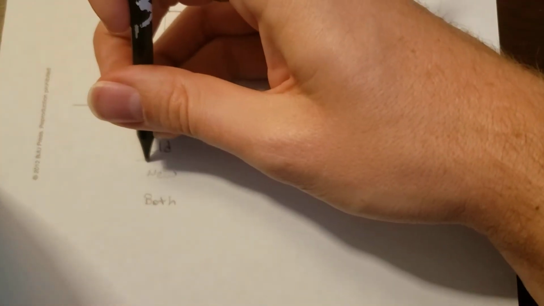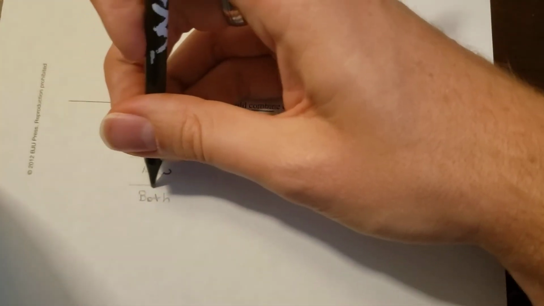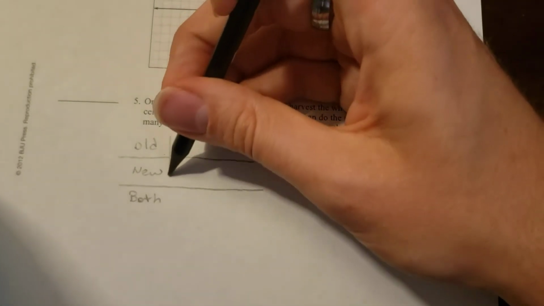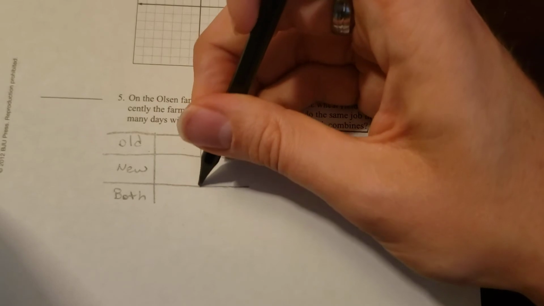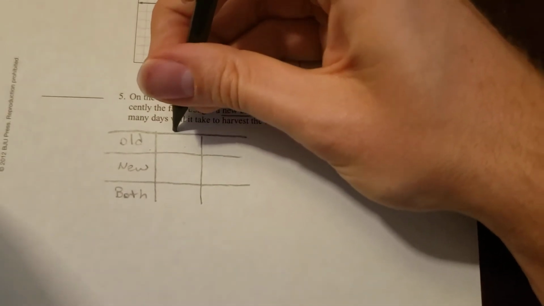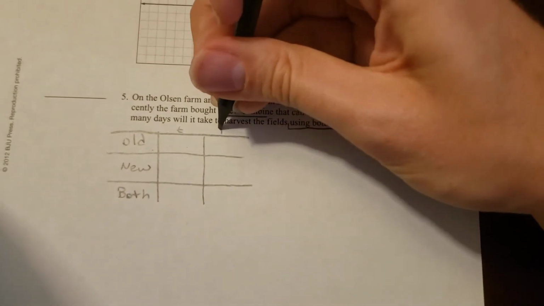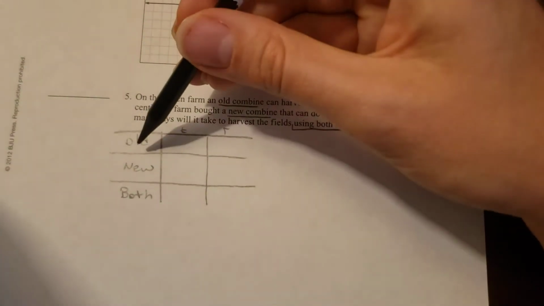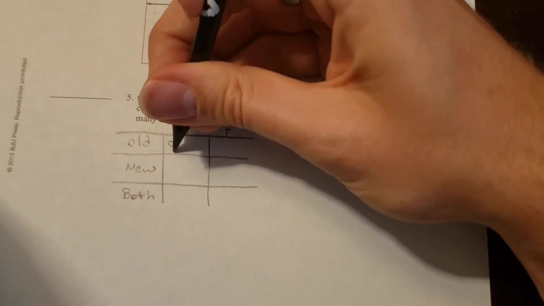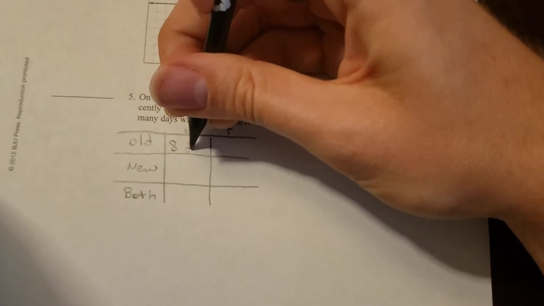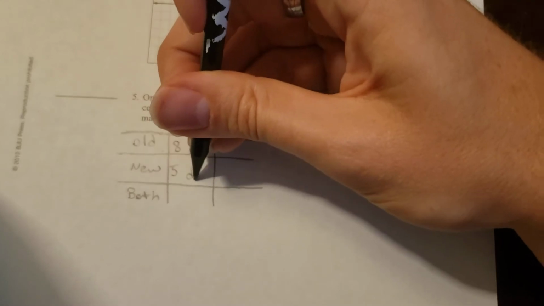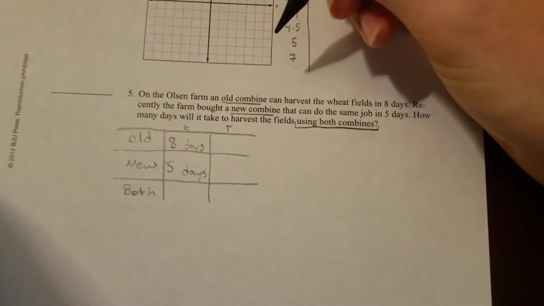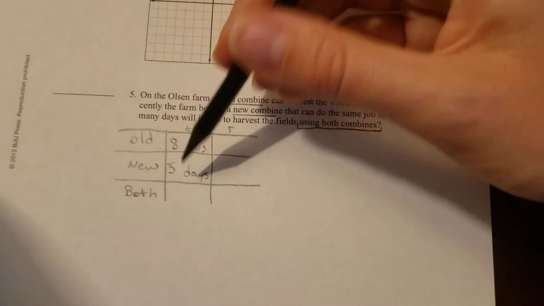So the old, right? Now we're not dealing with distances, but we are dealing with time and rate. Now the old one took 8 days, and the new one takes 5 days. Do we know how long it'll take both of them together?